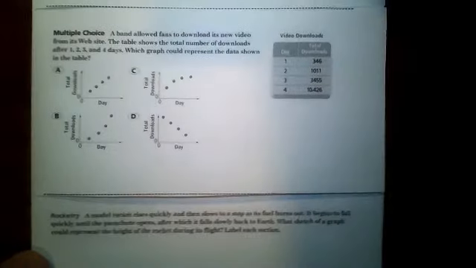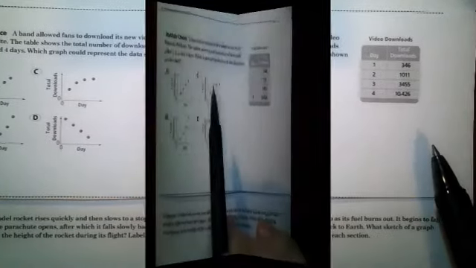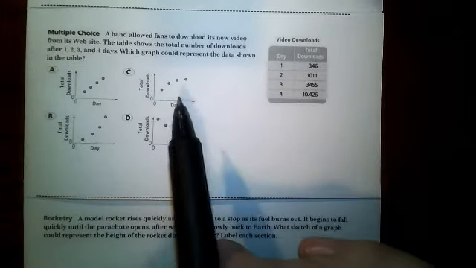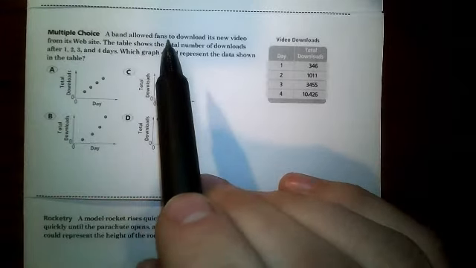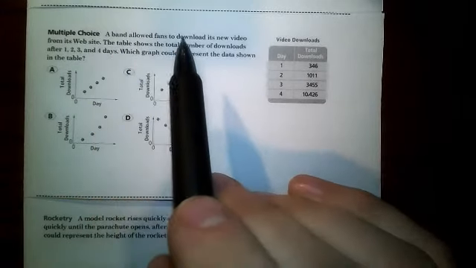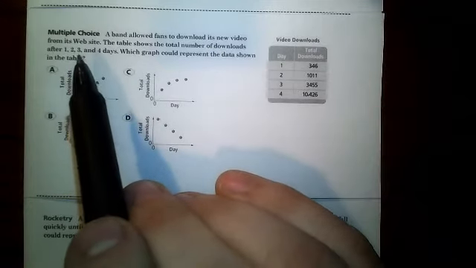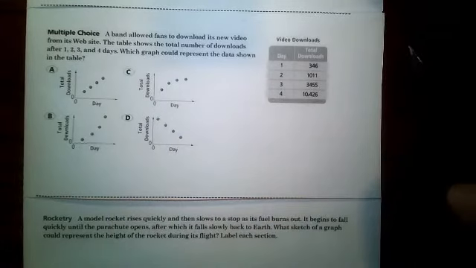In our second example, we're actually given a table and we're asked to say which of these graphs represents the table. In this example, we're shown a table of this situation. A band allowed fans to download its new video from its website. The table shows the number of downloads after 1, 2, 3, and 4 days. Which graph could represent the data shown on the table?